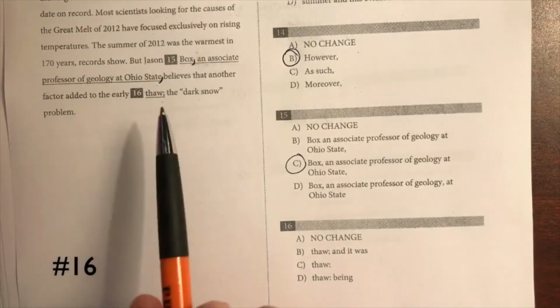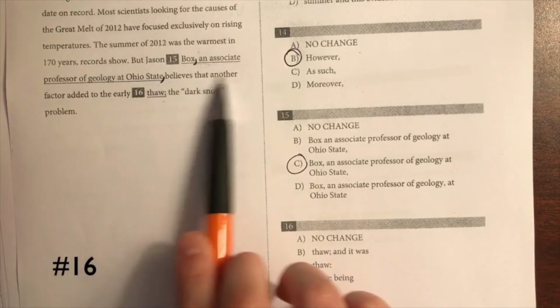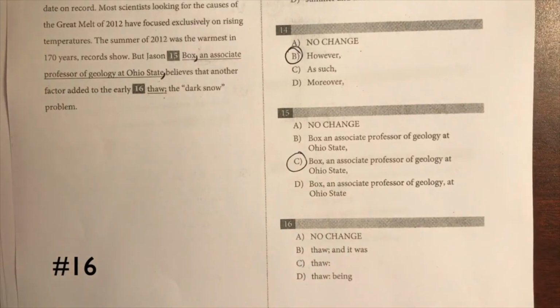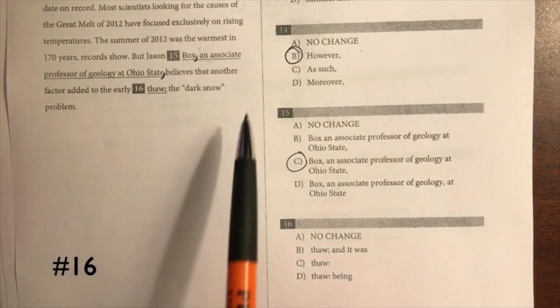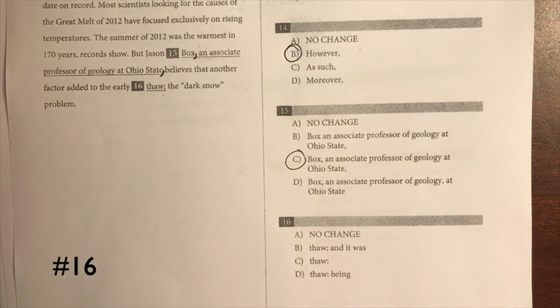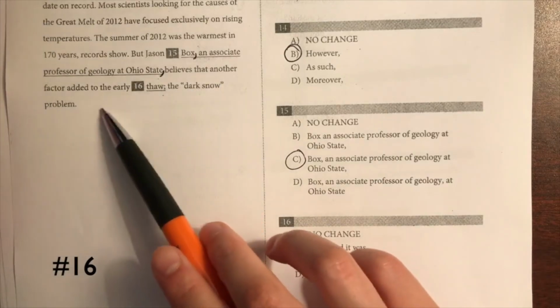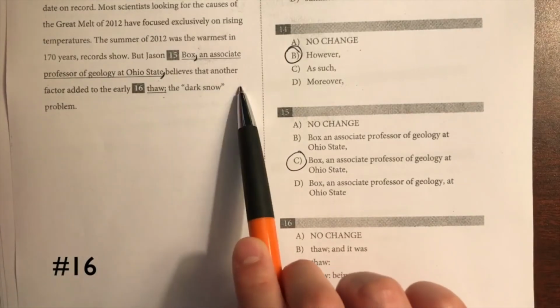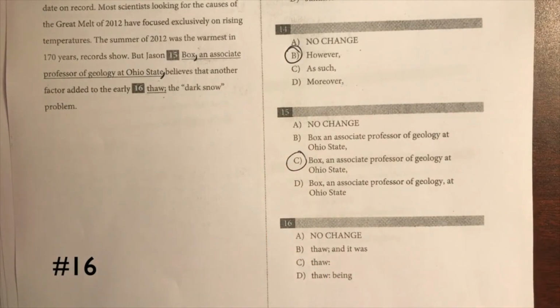Question 16 wants us to fix this section: "believes that another factor added to the early thaw, the dark snow problem." We can see here that the semicolon wouldn't be the correct punctuation to use because "the dark snow problem" isn't a sentence on its own. What we want to show is that the factor that did add to the early thaw was the dark snow. So the correct punctuation in this case is the colon, because it signals that the other factor is indeed the dark snow. However, choices B, C, and D all include the colon. So which one do we want to choose?